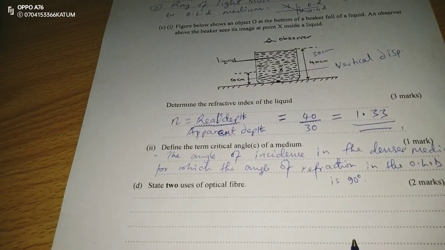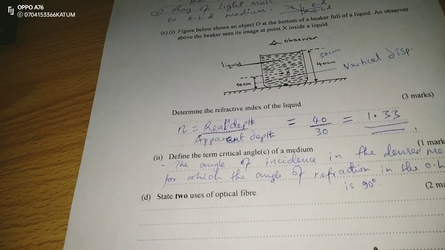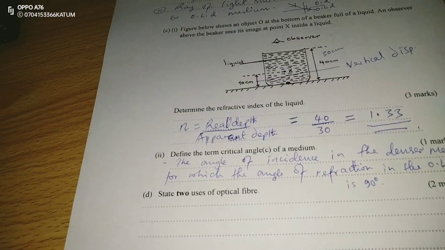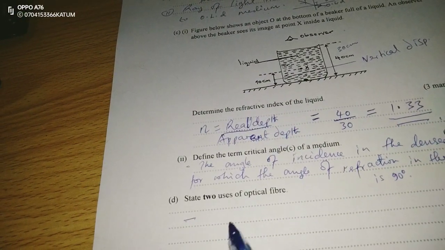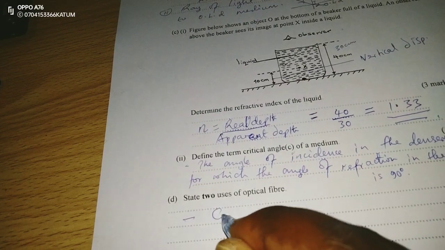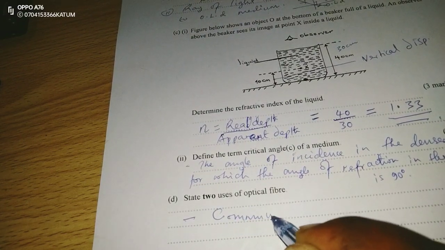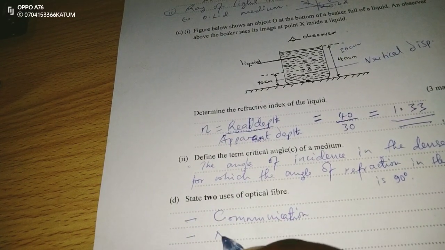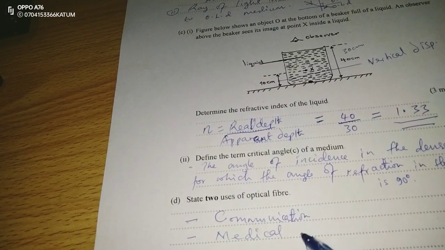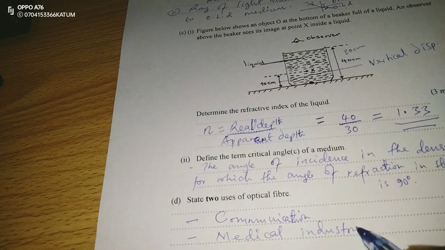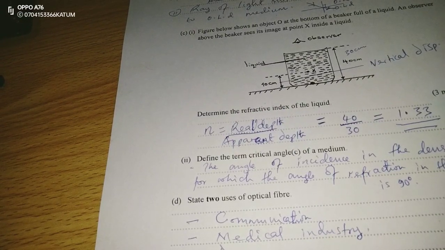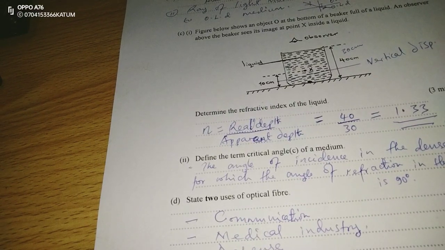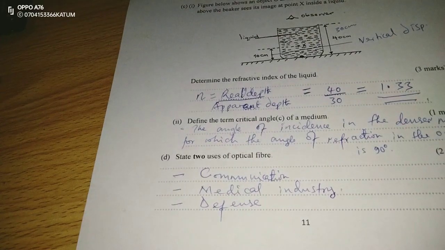State 2 uses of optical fiber. Now that optical fiber can transmit data across large distances, it can be used in communication. Optical fiber can also be used in the medical industry. It can also be used in defense. Can also be used in mechanical inspection, among other areas.